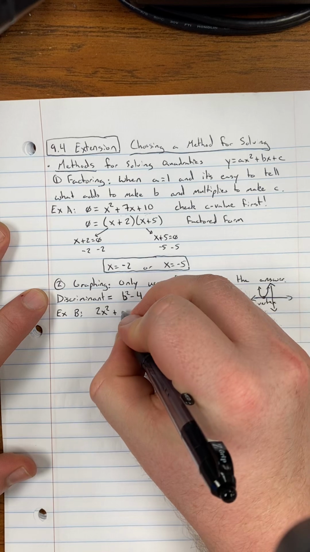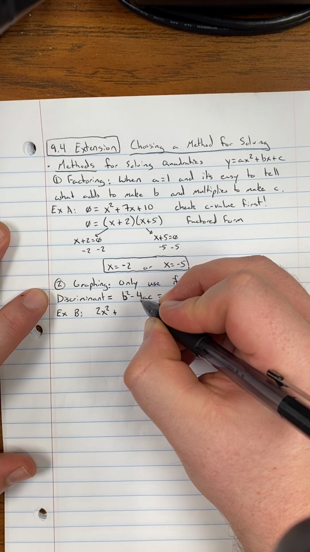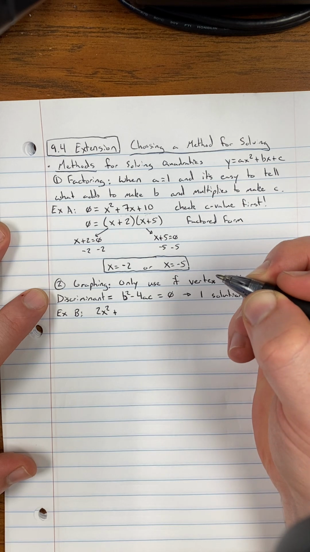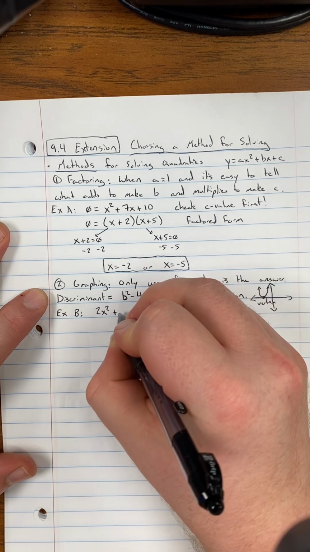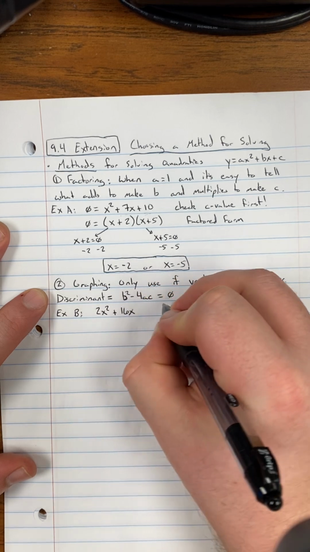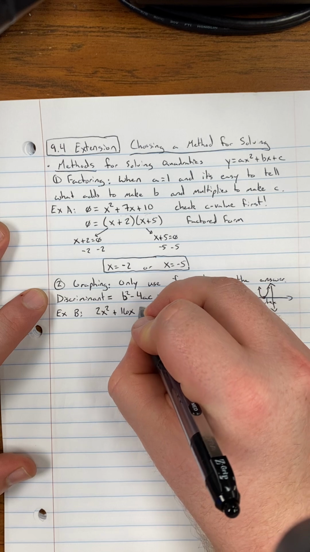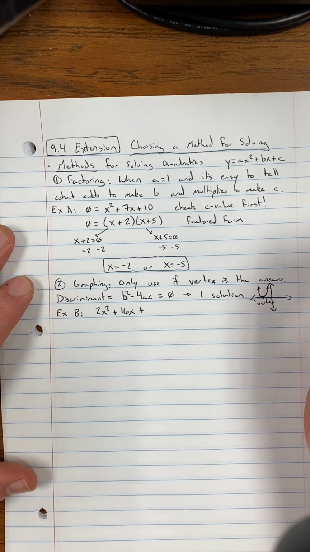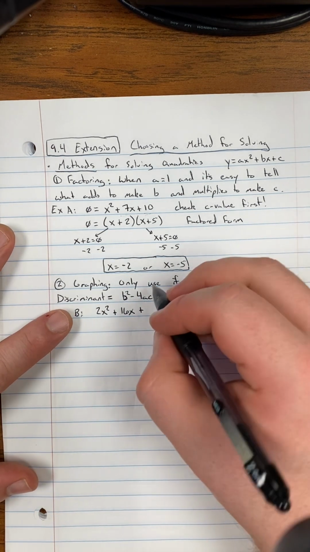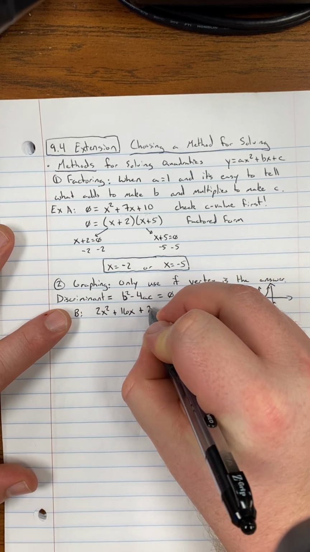Sorry, I should have thought about this ahead of time. Let's say it's 16x, okay? So if it's 16x, then I need my last value, 2 times 4 is 8 times 2 again, equals 16, okay.